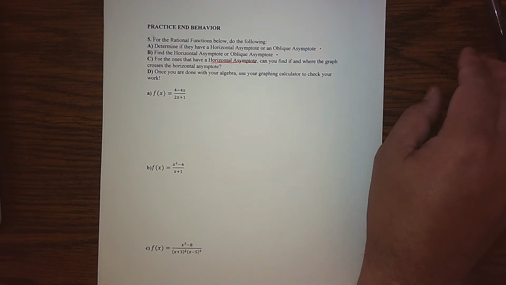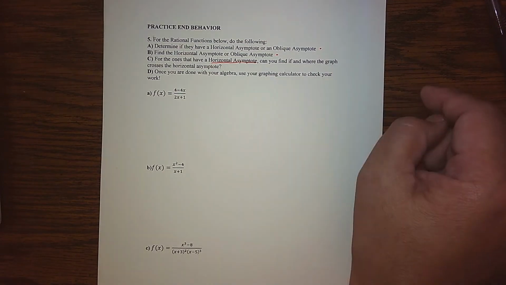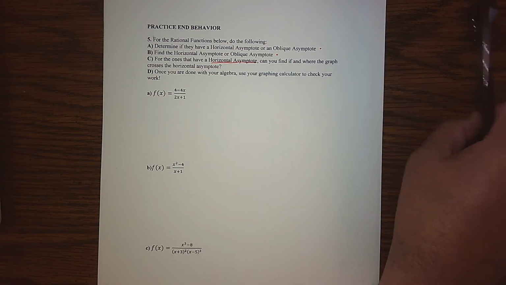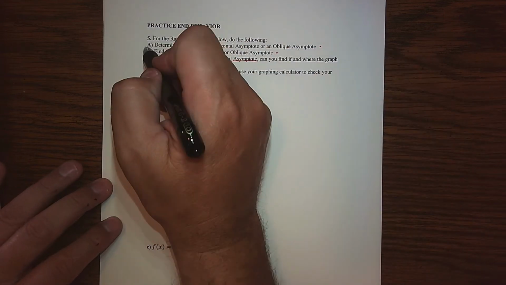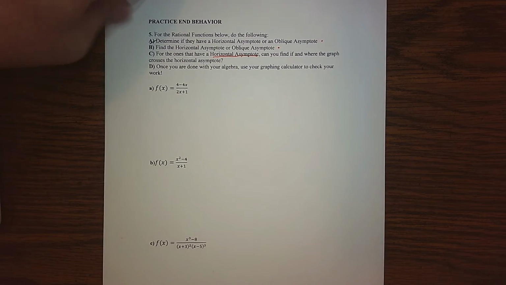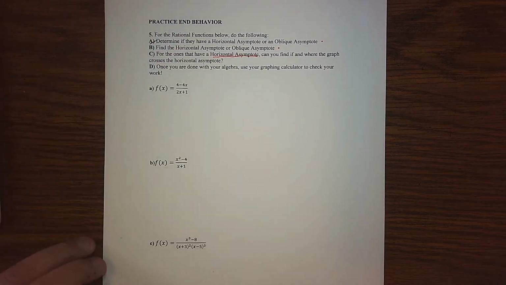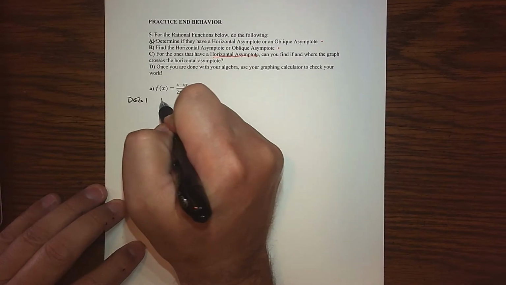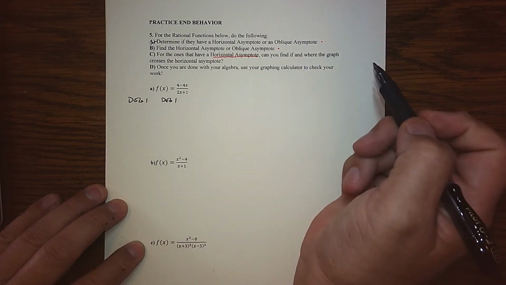we'll do that. And then once we've done all this algebra, we will turn to our graphing calculator and verify that our algebra is good. All right, so let me go ahead and do A first. So let's determine who has an oblique or a horizontal asymptote. And again, that's all about the degrees. So here I have a degree 1 up in the numerator. I have a degree 1 in the denominator.